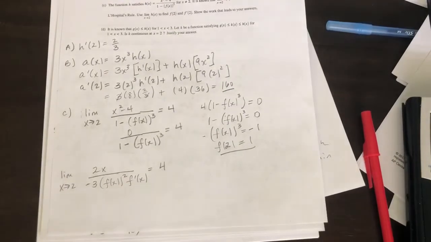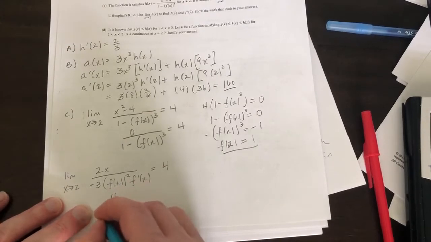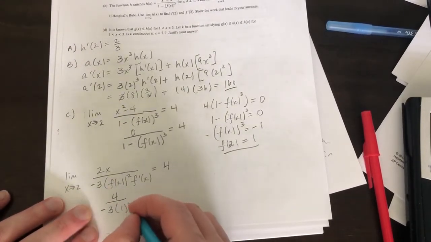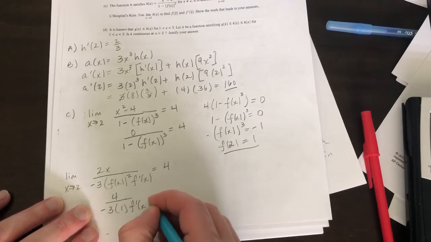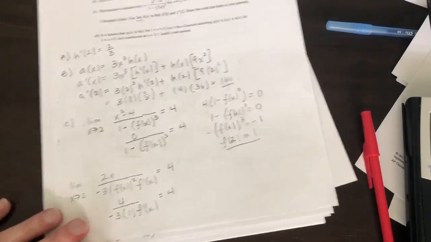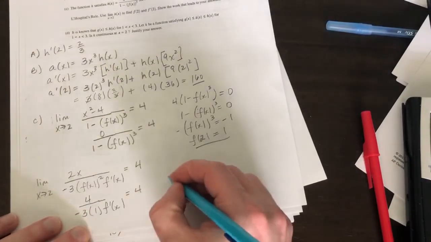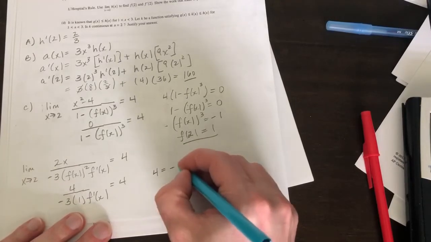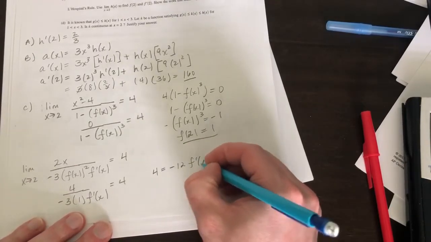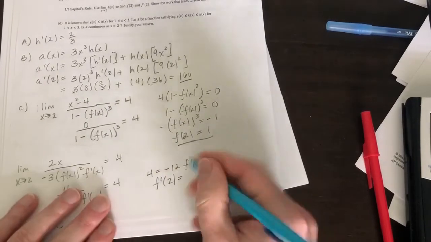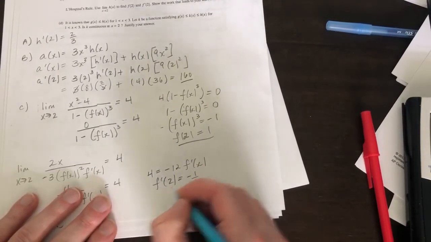So what we're going to do is we're going to plug in our 2. So we get 4 over -3, f of 2 was 1. Okay. So we're going to go solve this. Cross multiply. So 4 is equal to -12 f prime of x. So f prime of 2 comes out to be equal to -1/3.